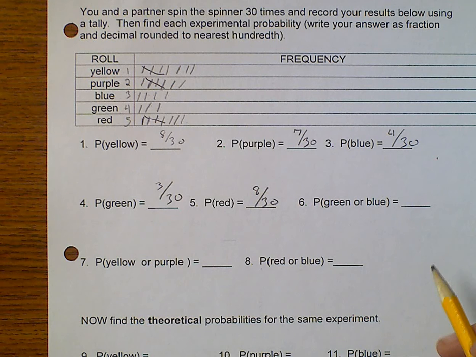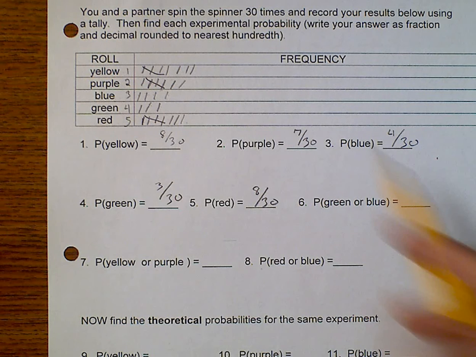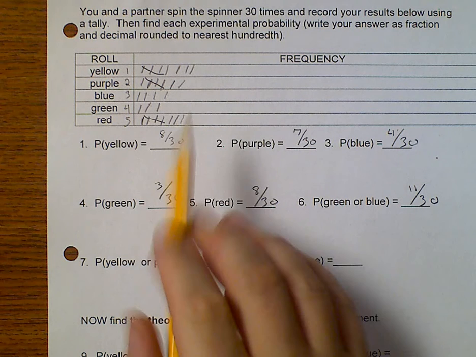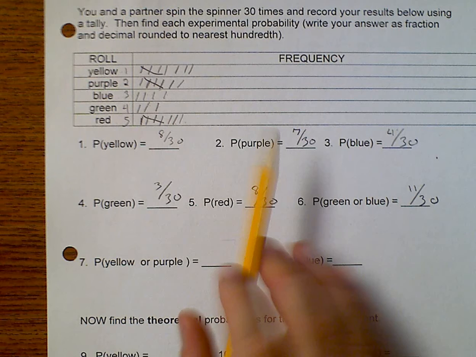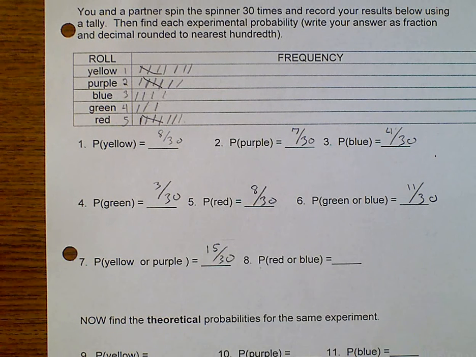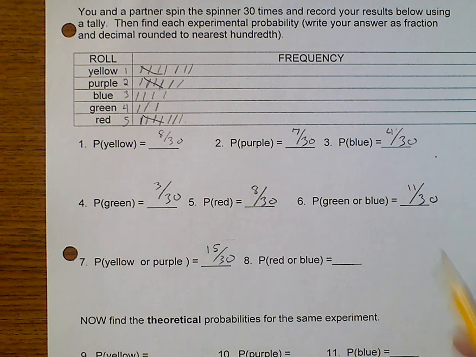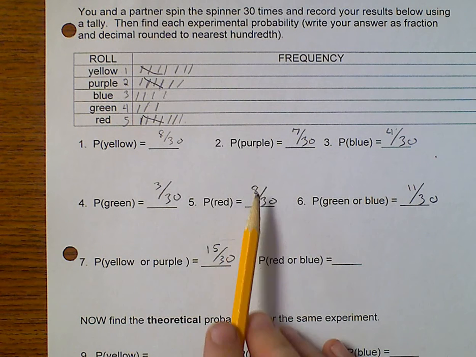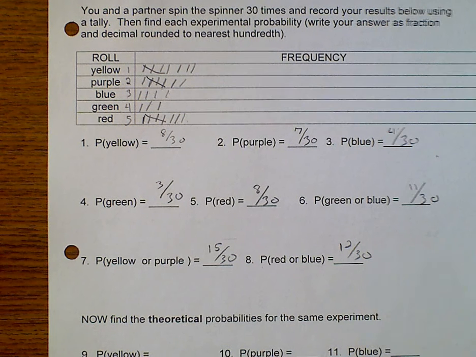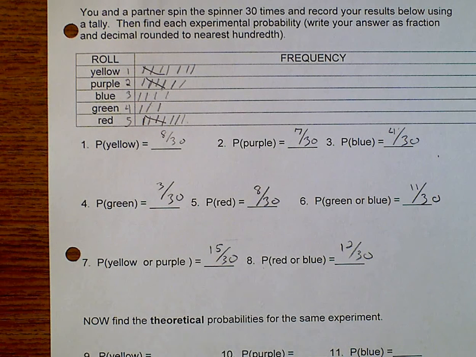Well, green or blue would be 7, 8, 9, 10, 11 out of 30. Yellow or purple would be 8 plus 7 is 15 out of 30. And red or blue would be 8, 9, 10, 11, 12 out of 30. And now I'm going to go ahead and just simplify all these.